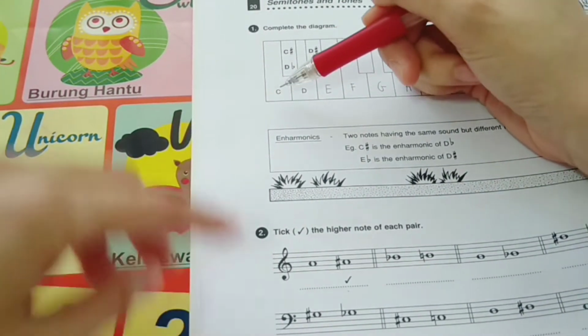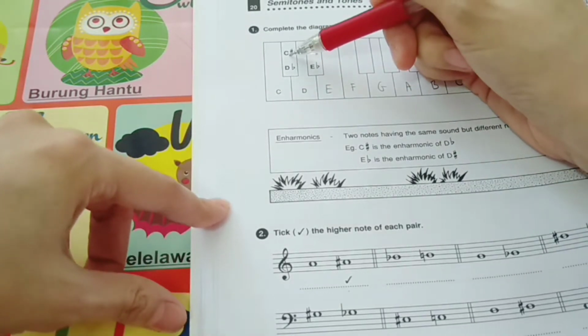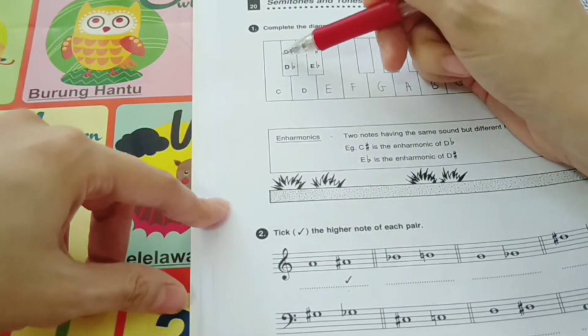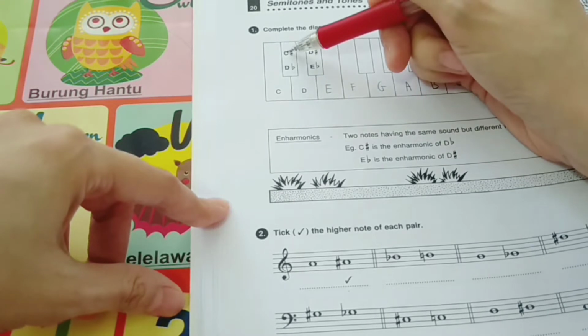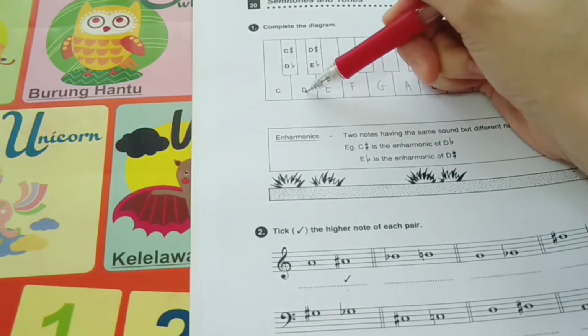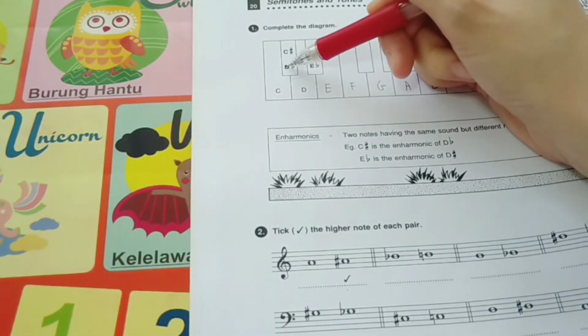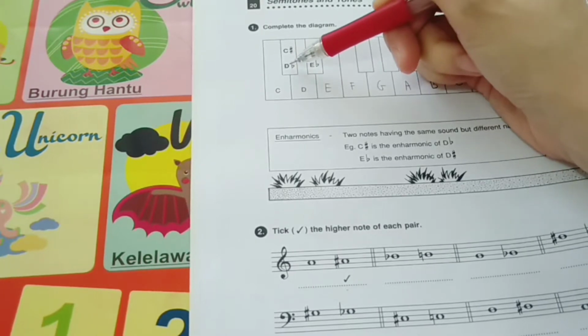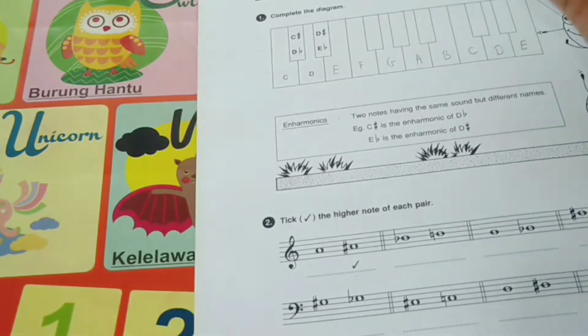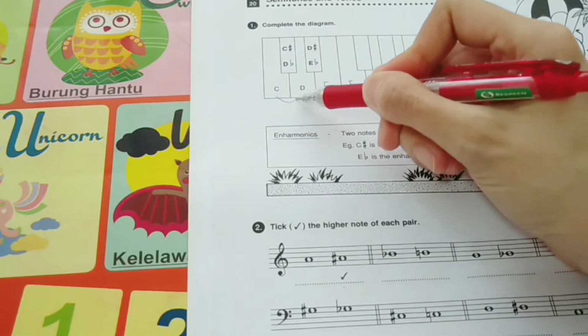So one step is a semitone. C, go up one step, meaning go to the right, it becomes C sharp. This is called a semitone. And D, go to the left by one step, it becomes D flat. This is also a semitone. A tone is two steps. For example, C to D.